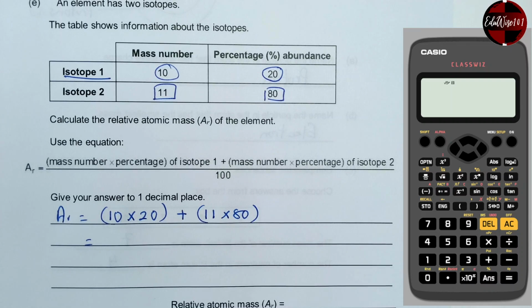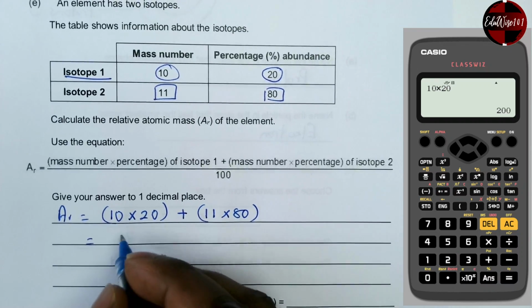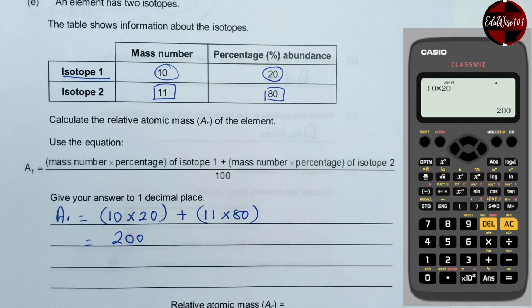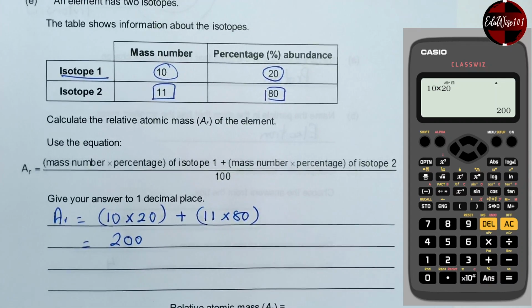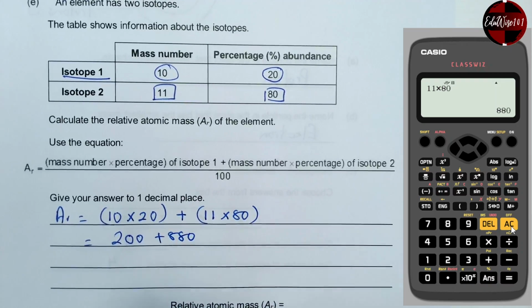So 10 times 20 is 200, and 11 times 80 is 880.